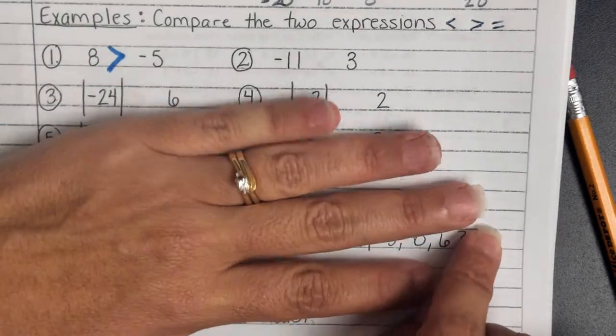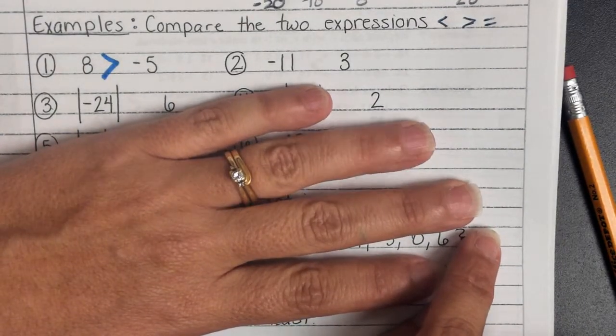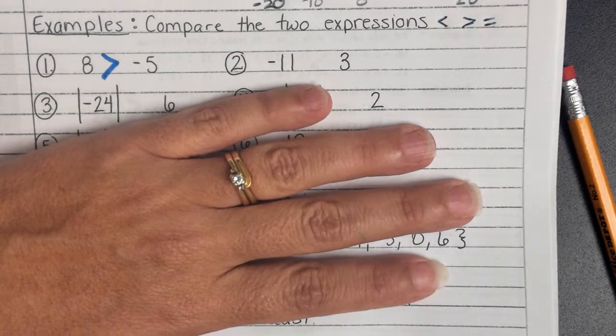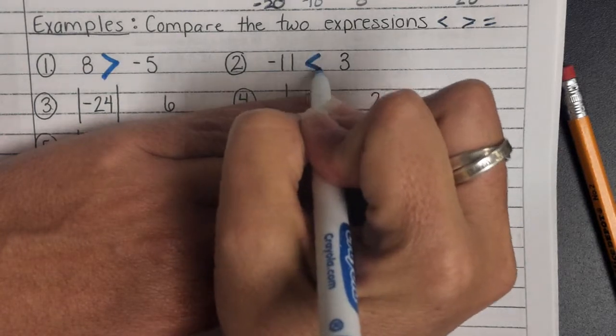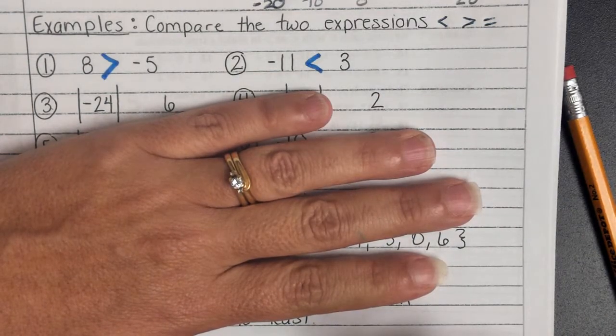Okay. How about this one? Which one's bigger? -11 or 3? Sorry, I'm on number 2. -11 or 3? 3. Everybody's got their symbol facing that way.